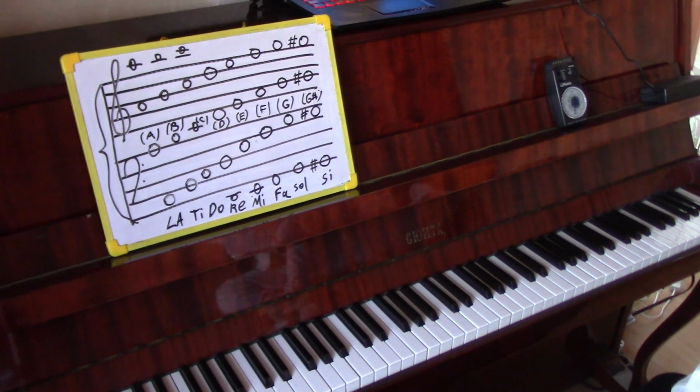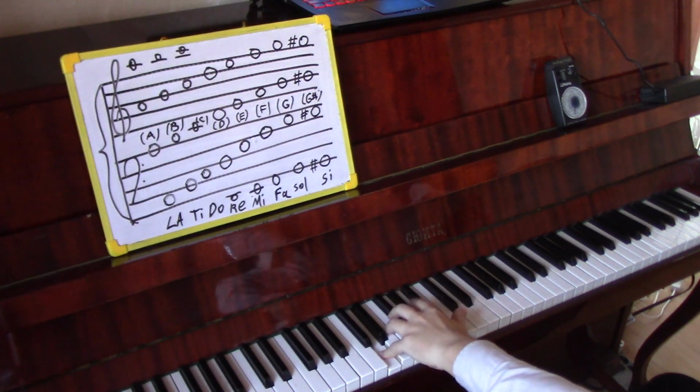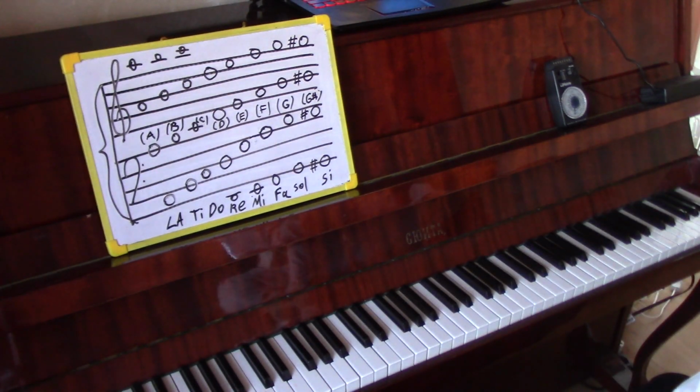La, Re, Re, La, that's a perfect fourth. Ti, Mi, Mi, Ti, that's another perfect fourth. Do, Fa, Fa, Do, perfect fourth. Re, Sol, Sol, Re, that's a perfect fourth. Re, Si, Si, Re, that's the augmented fourth. Mi, La, La, Mi, perfect fourth. Fa, Ti, Ti, Fa, augmented fourth.